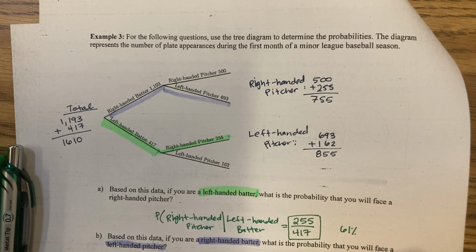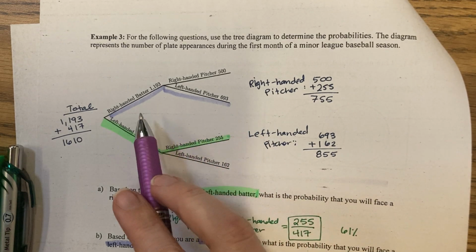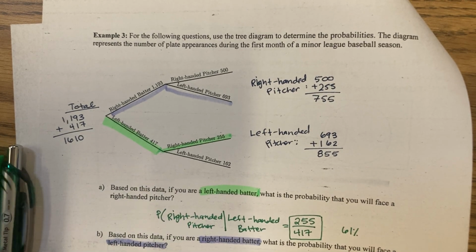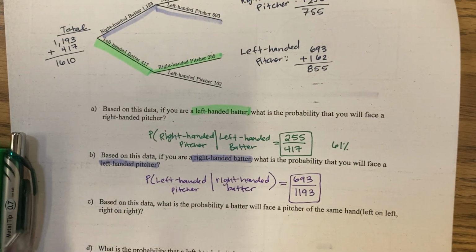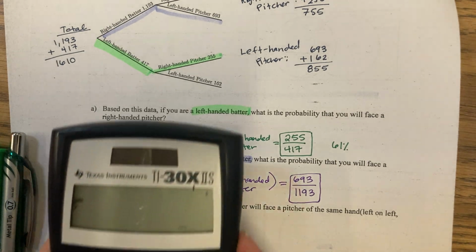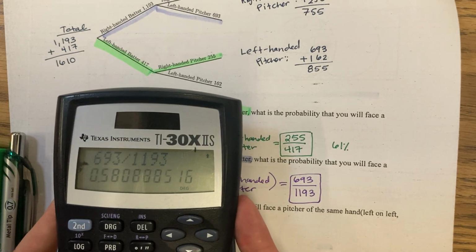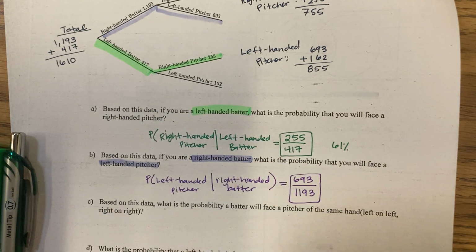That would be 693 over the 1,193. If you want the percentage, 693 divided by 1193 is a 58% chance.